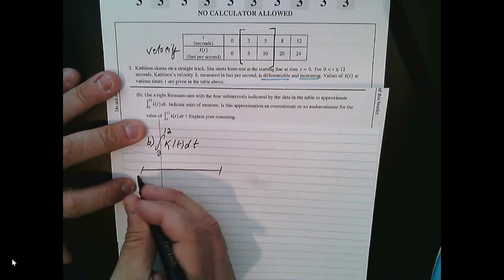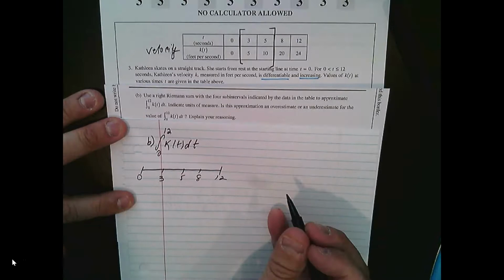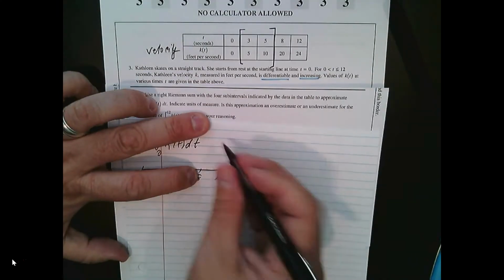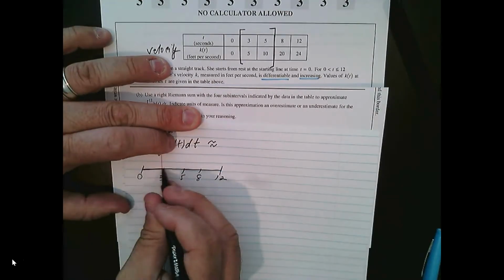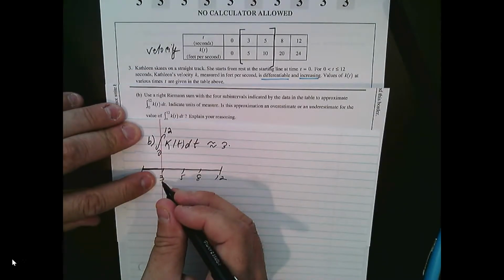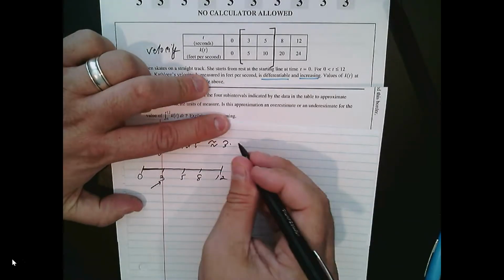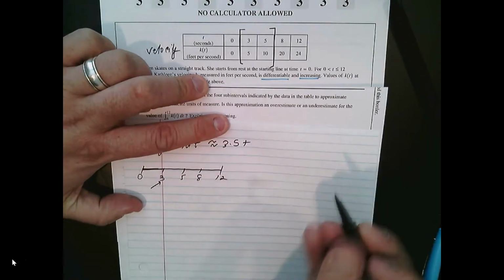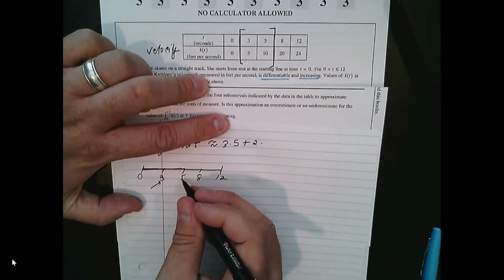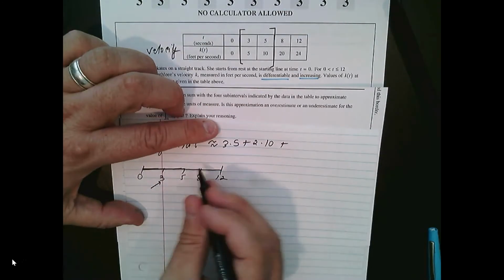So if I do a little number line over here, we've got 0, 3, 5, 8, and 12. We're using the right endpoint method, so for each of these intervals, we're going to take the width of that interval, so in this case 3, times the value of the function at the right endpoint. Well, the value of the function at 3 is 5, plus your next interval. How wide is it? 2. What's the height at time t equals 5? 10.